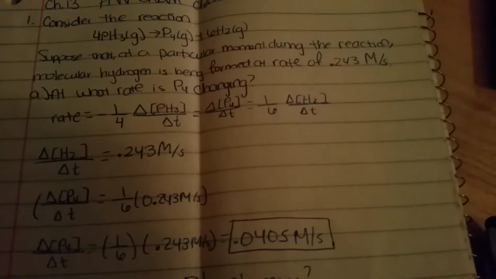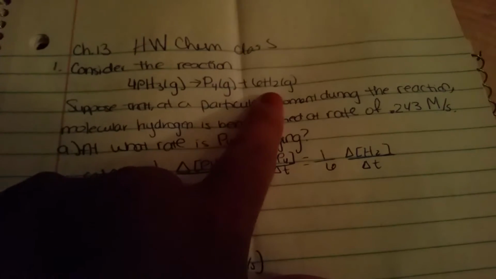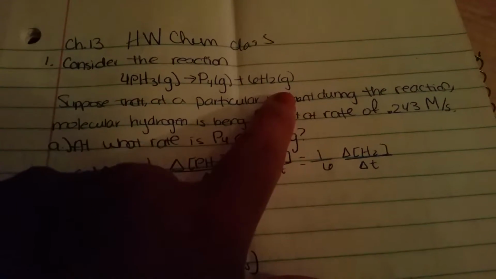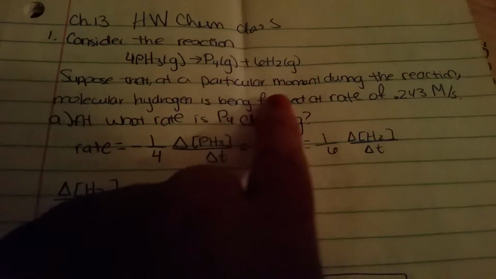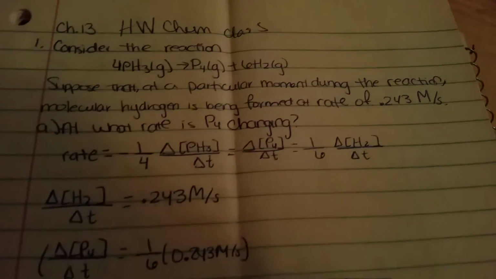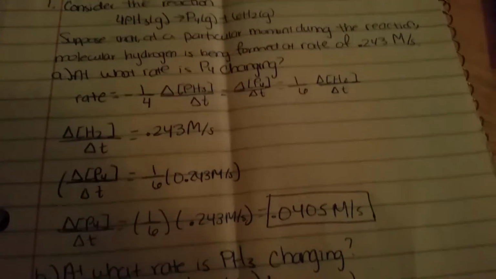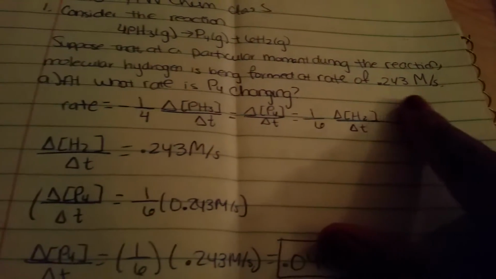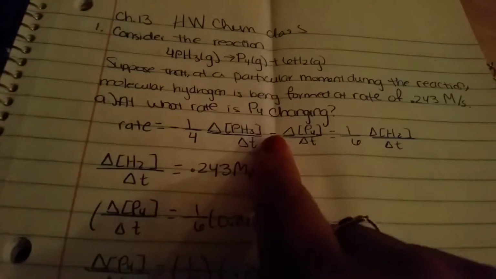So in this problem, consider the reaction 4PH3(g) to the products of P4(g) plus 6H2(g). So suppose that at a particular moment during the reaction, molecular hydrogen is being formed at a rate of 0.243 M/s. At what rate is P4 changing?